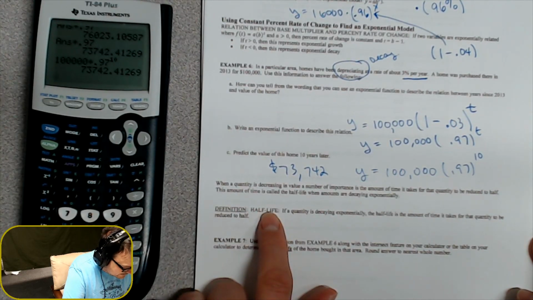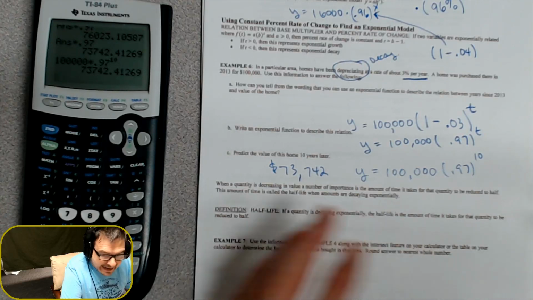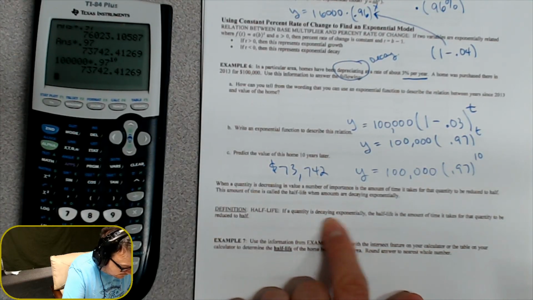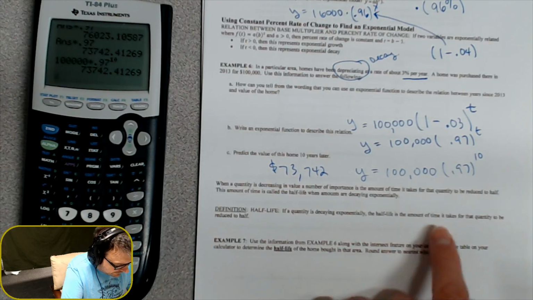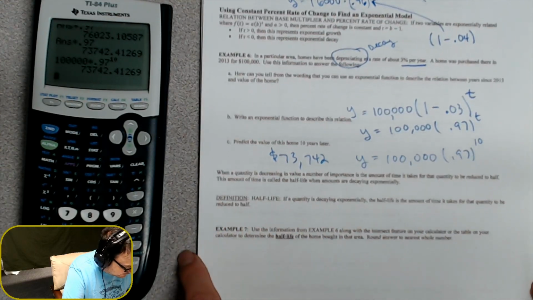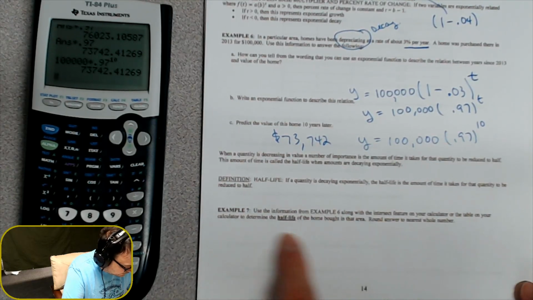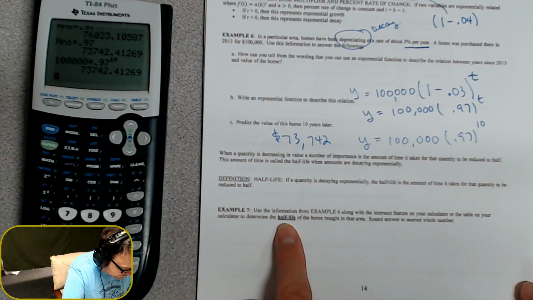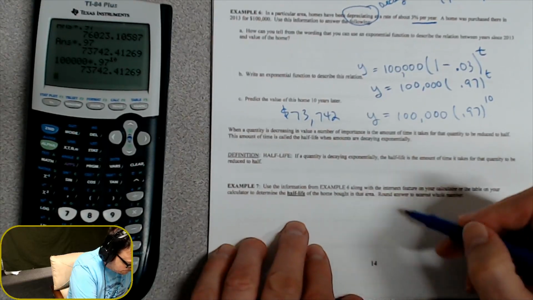Here's another depreciation. Half-life. Half-life is when you have half of what you started with. If a quantity decays exponentially, the half-life is the amount of time it takes for the quantity to reduce by half. So for example, we would like to find the half-life. It says use the information in example 6 and figure out when the half-life is. Let's take a look. Round your answer.